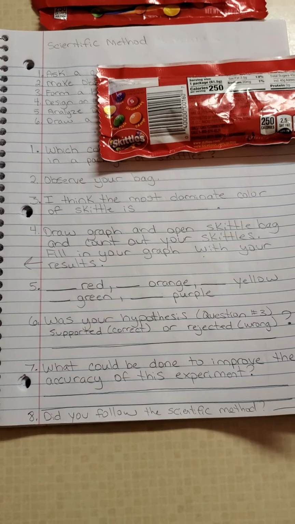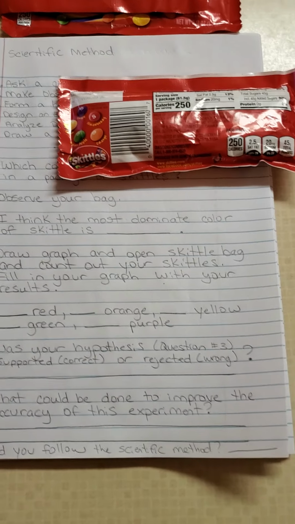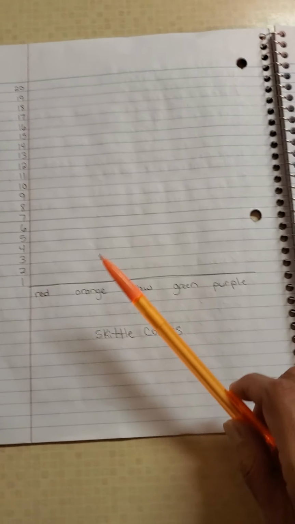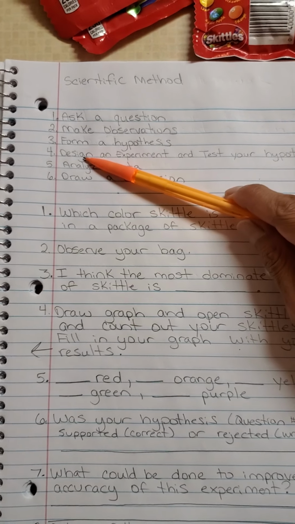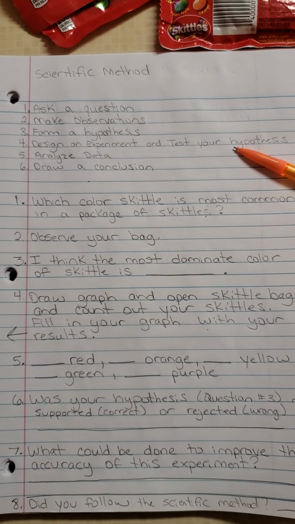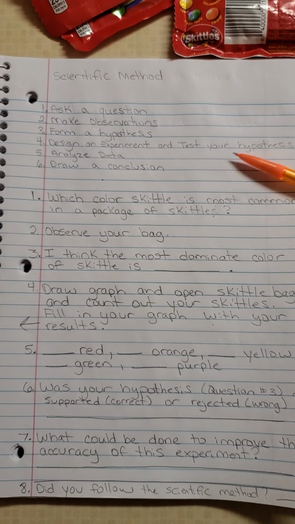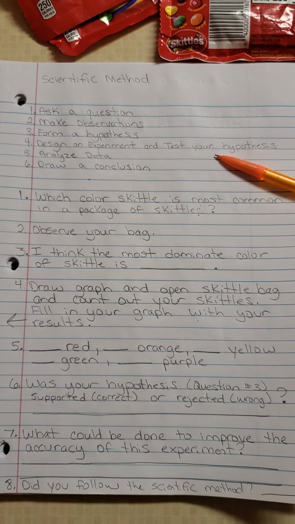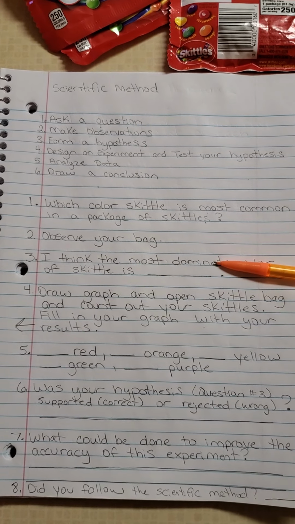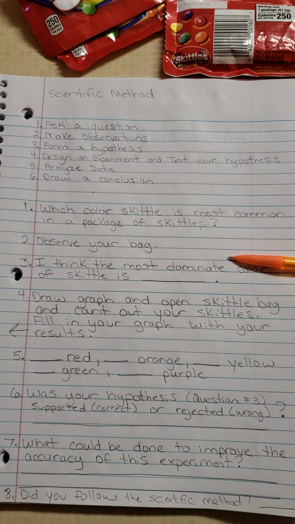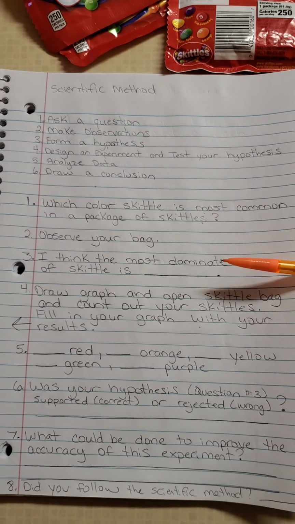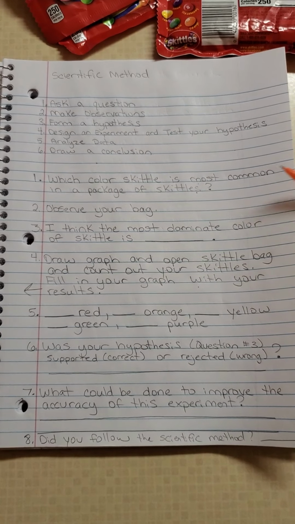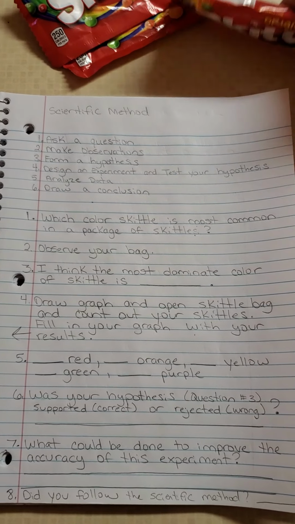All right, now go to number 4. I already asked you to draw your graph, so you already have that. If we take a look at our scientific method, it says to design an experiment and test your hypothesis. So this is where you are going to test to see if your answer here is right. So whatever color you pick, are you right? So pause really quick.